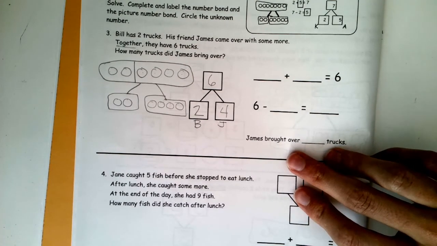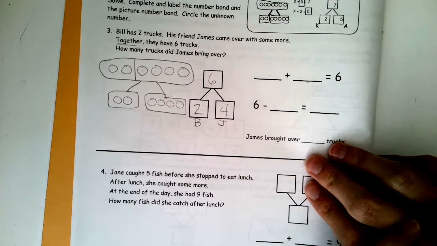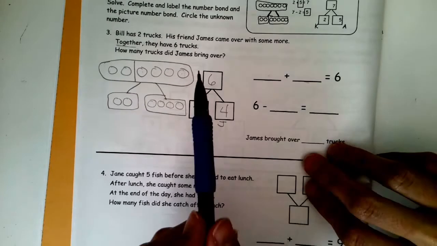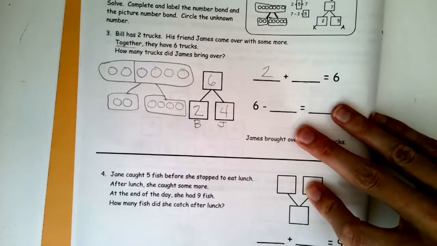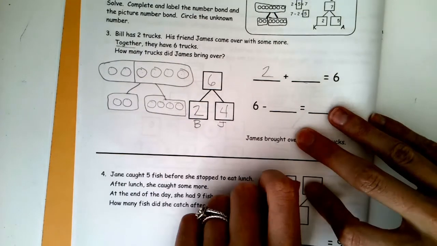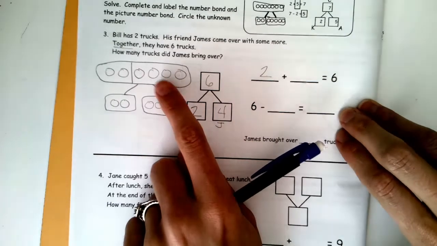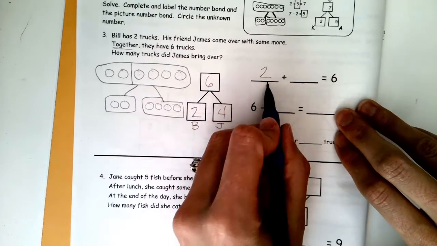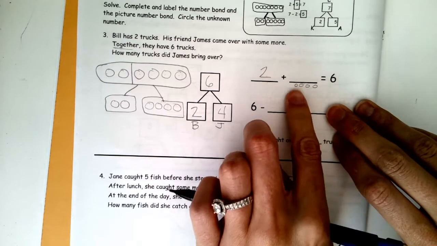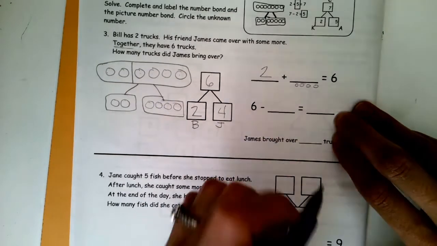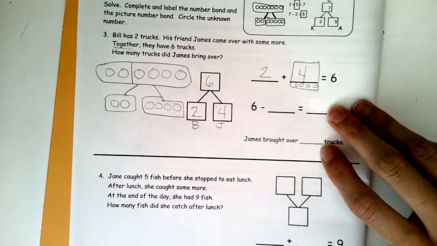All right, now I have an empty number sentence. I have 2 parts missing in my number sentence. I want to start with the part I knew. I knew that Bill had 2 trucks. I didn't know how many James had. But after doing my number bond and my picture number bond, 2 plus something equals 6. My picture says 4. Let me double check. 2, 3, 4, 5, 6. 1, 2, 3, 4. Yep. I'm going to circle or put a square around it. It shows that's my answer.